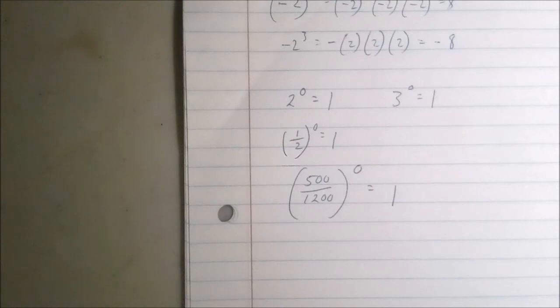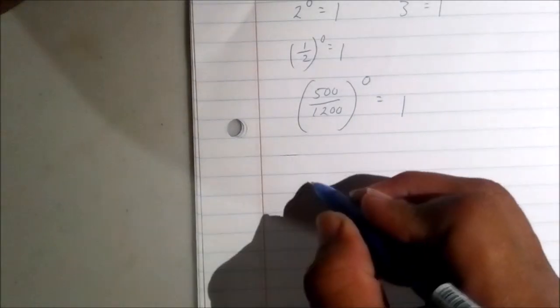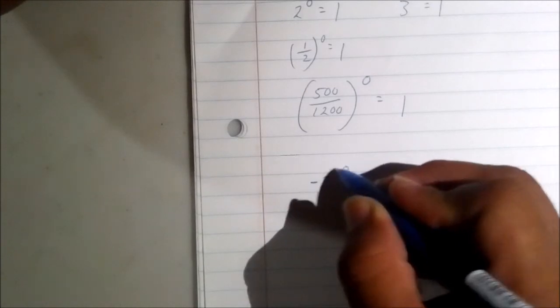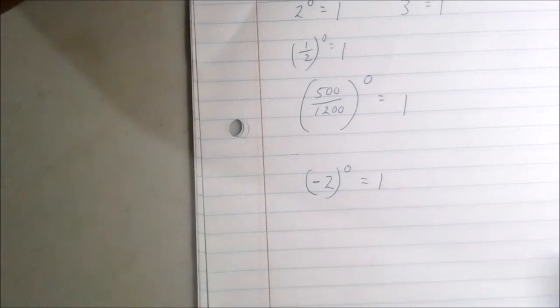Notice the values which we have been using are all positive. Now we will be introducing a negative value and see what happens. Remember, so long as the base is in brackets, that is being raised to the 0 power. So if we have (negative 2) to the 0 power, with brackets, that will give us 1.